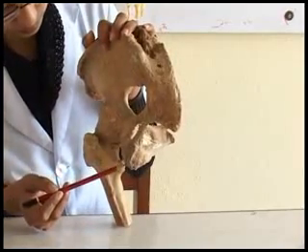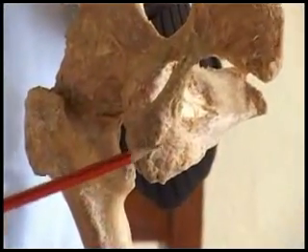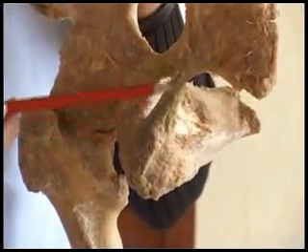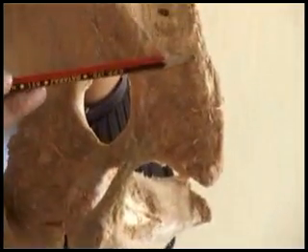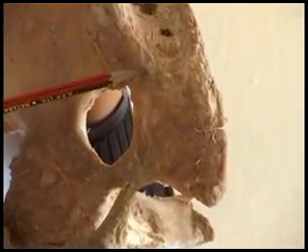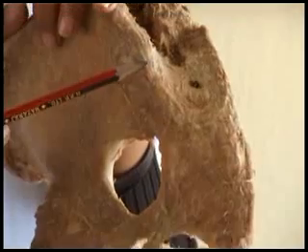This specimen shows the ischial tuberosity, and arising from the ischial tuberosity is a strong sacrotuberous ligament going up to the sacrum, the posterior inferior iliac spine and the posterior superior iliac spine.